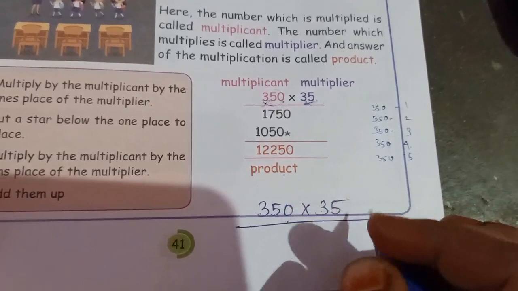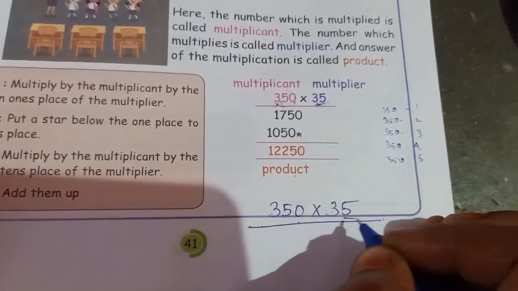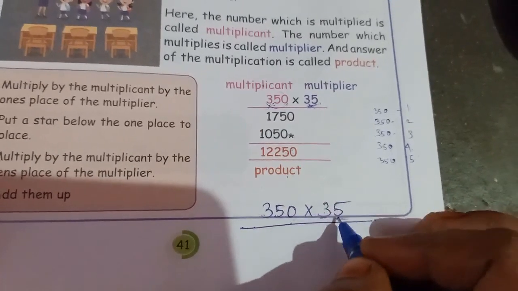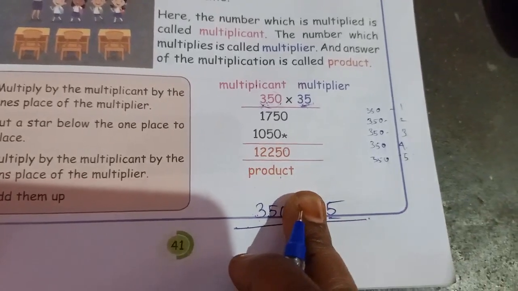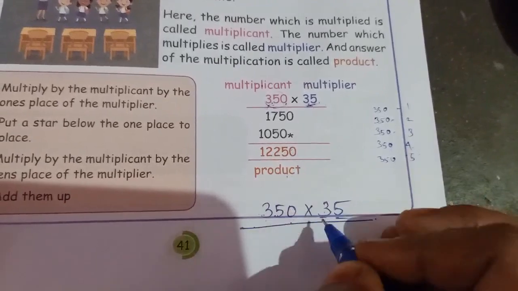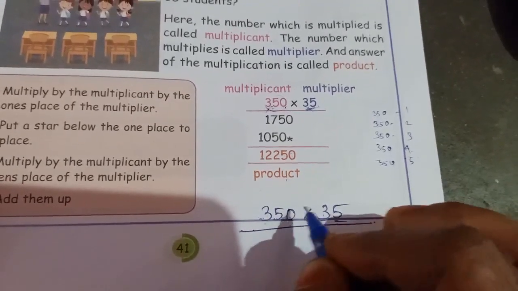Okay, we can easily multiply. Okay ma, here what are the tables? Fifth table and third table. First, we multiply the ones place. Okay ma, first you don't consider this 3. First one 5. Okay ma, with this 5 taken, you multiply these 3 numbers.